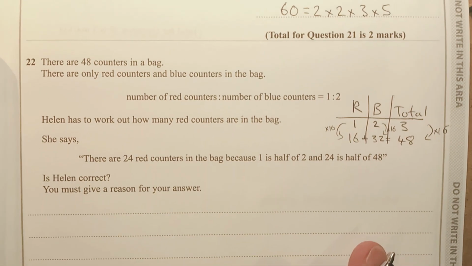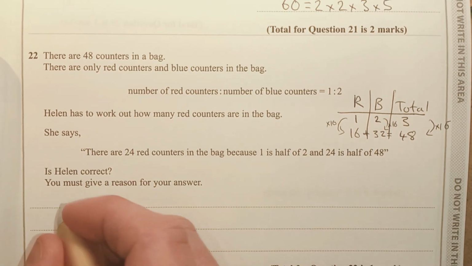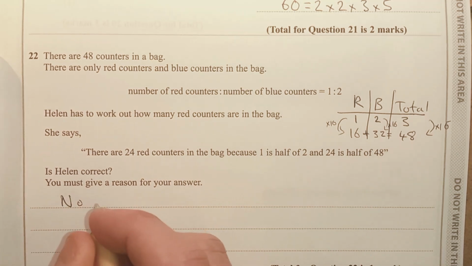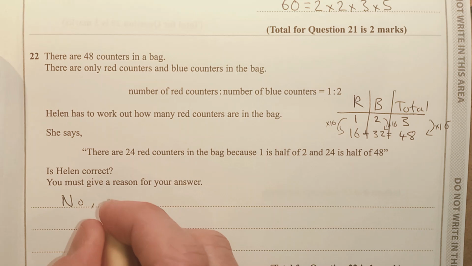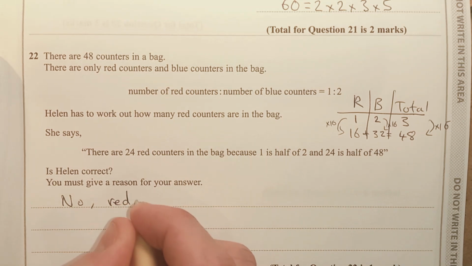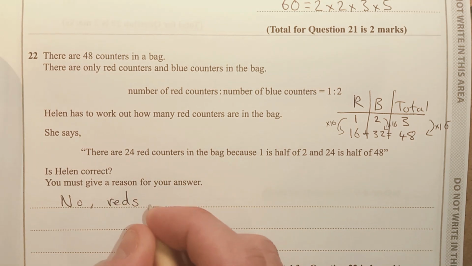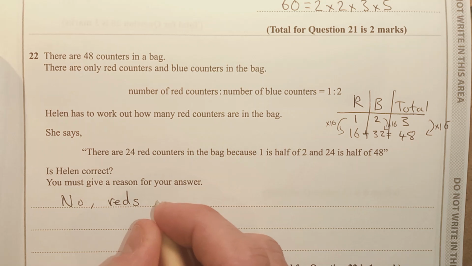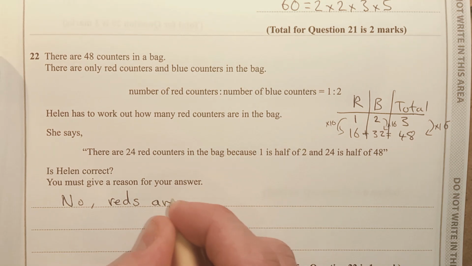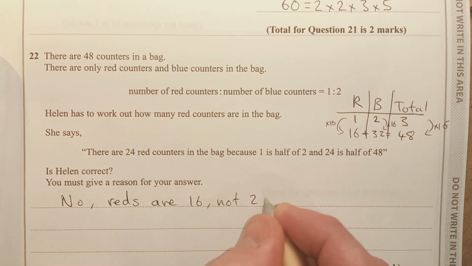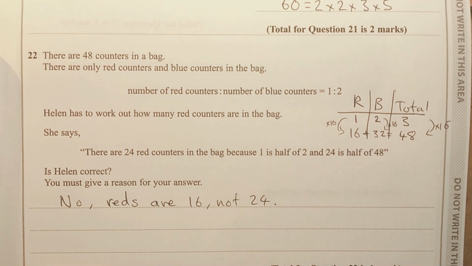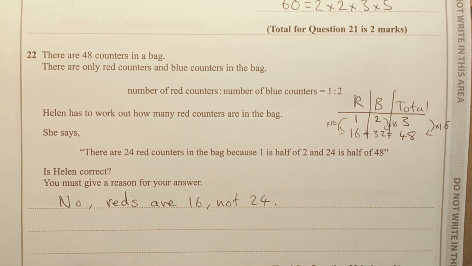So that's going to be useful because we could write, is Helen correct? So we can say, no, the reds are 16, not 24. Something like that. You can write it in lots of different ways. If you've got the numbers here to help, that definitely makes it easier.